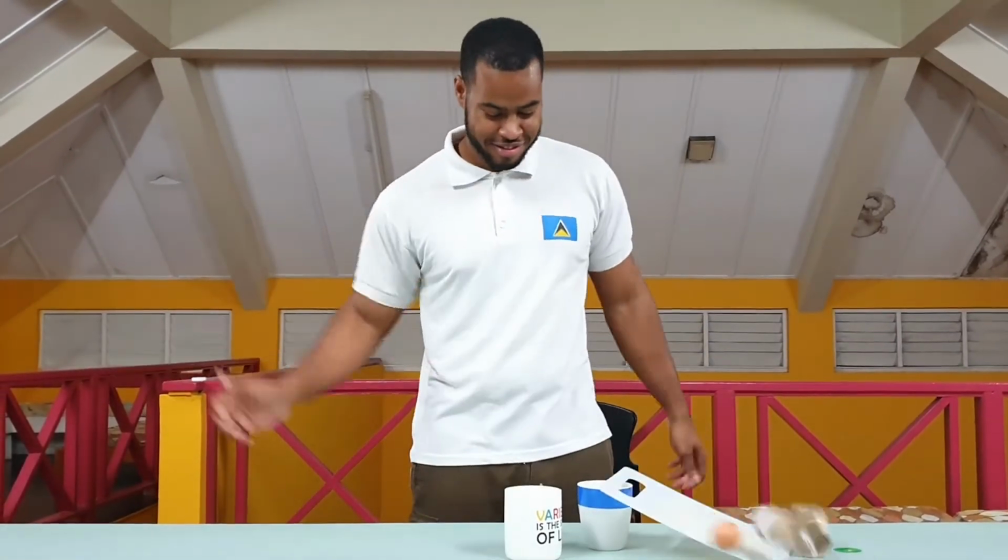In order for the eggs to successfully fall in the cup beneath them, I need to pull the cardboard very quickly, because if I don't, the cardboard rolls will not have enough time to move so that the eggs could fall directly in the cups beneath them. Alright guys, here we go.